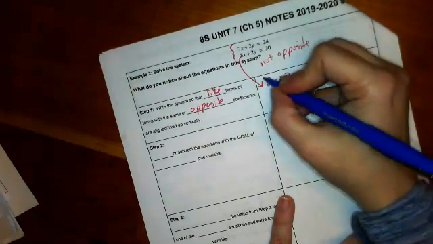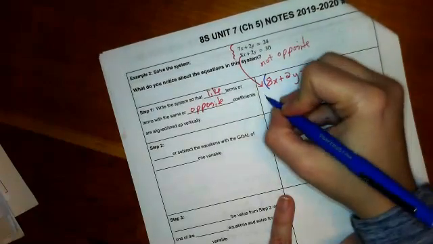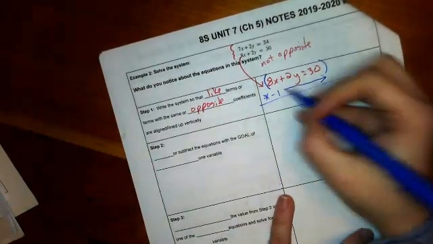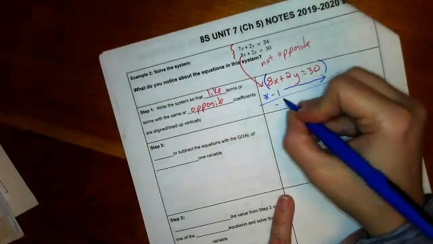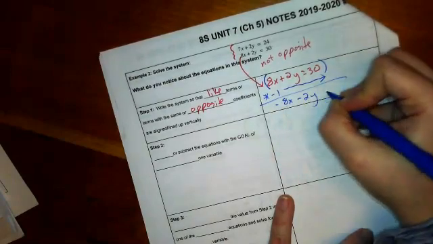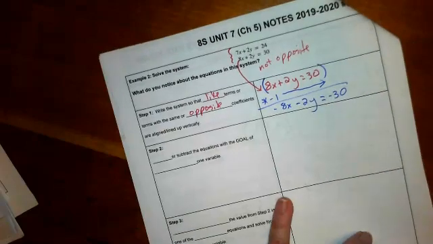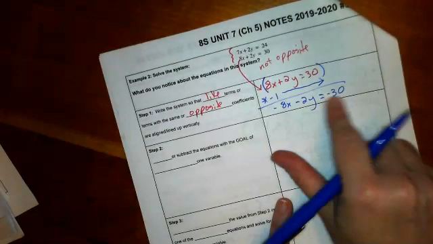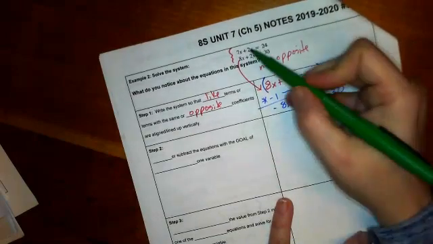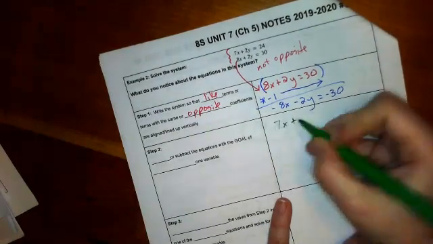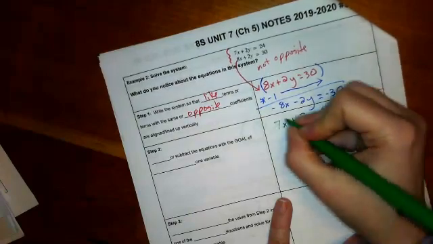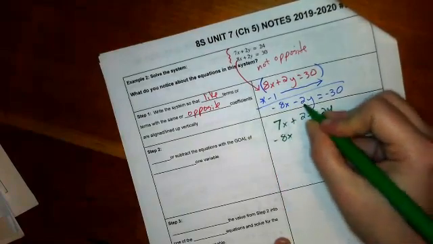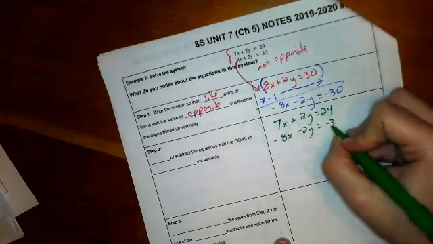So what I'm going to do is I'm going to multiply this whole thing times negative 1, okay? And that's going to give me, all of my signs are going to be opposite. Negative 8x minus 2y equals negative 30, okay? I didn't change the equation because I multiplied both sides. Remember, if you do it to one, you have to do it to the other. So I multiplied everything by negative 1 and watch what happens. Copy down your first equation. 7x plus 2y equals 24. Okay? Copy down your second equation. Negative 8x minus 2y equals negative 30. Look what happens.